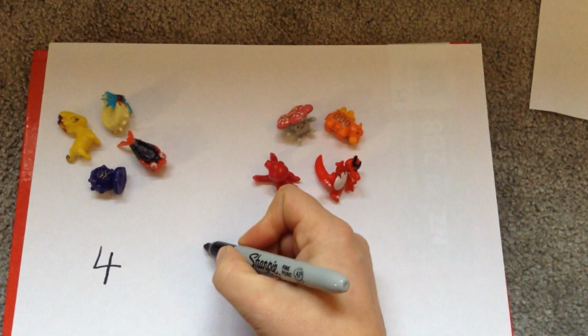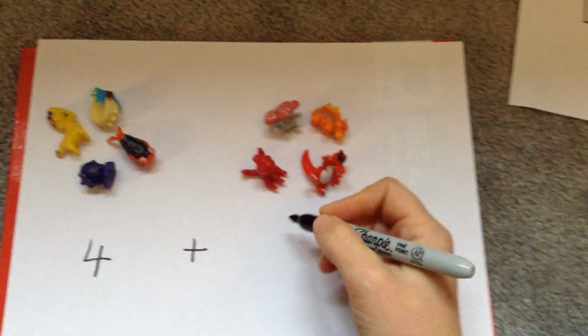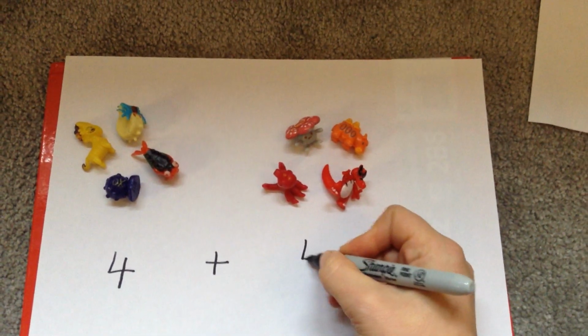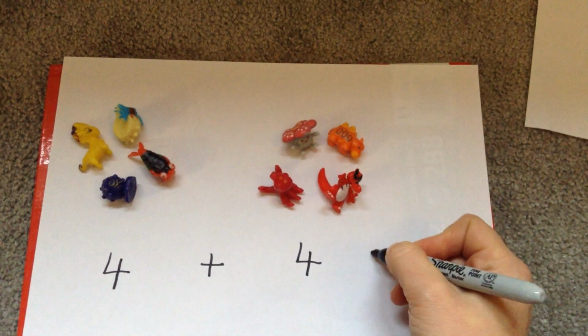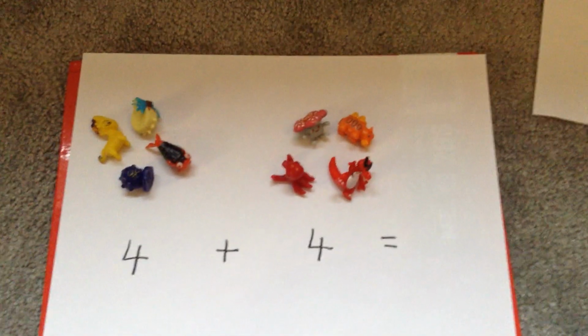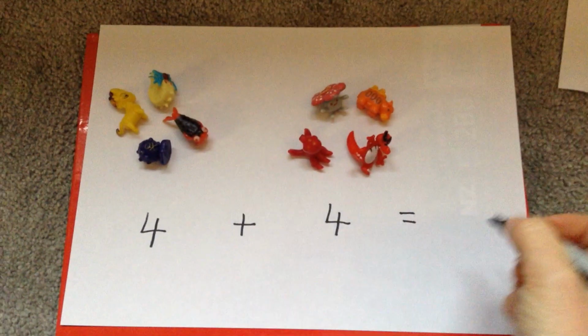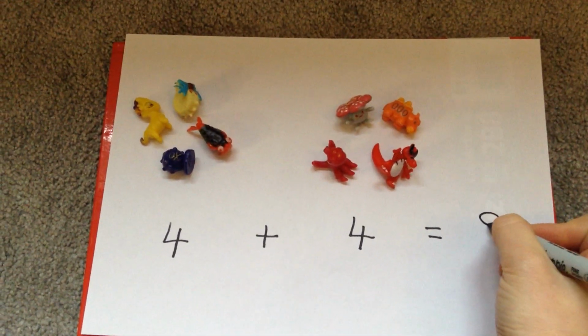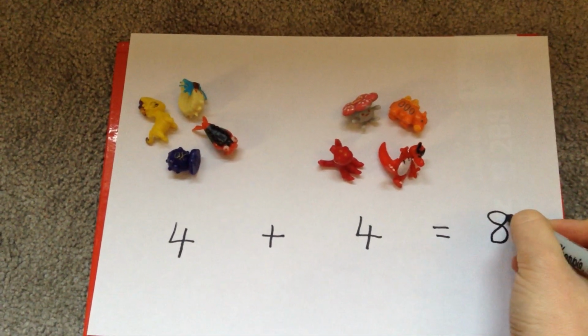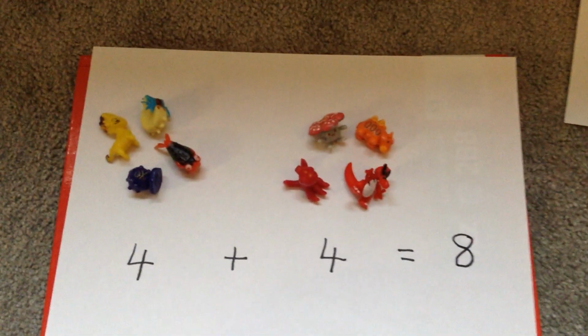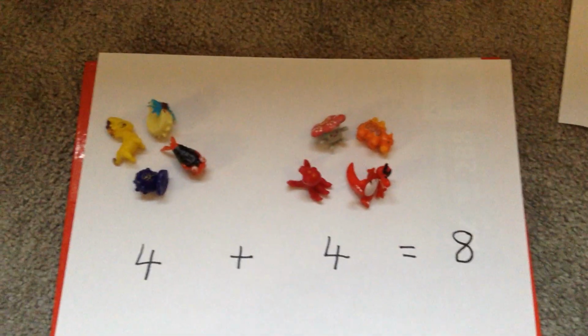Four add or plus or and 4 equals, how many Pokemon have I got in total? Yep, I still have 8. None of them got lost. See how many groups you can make.